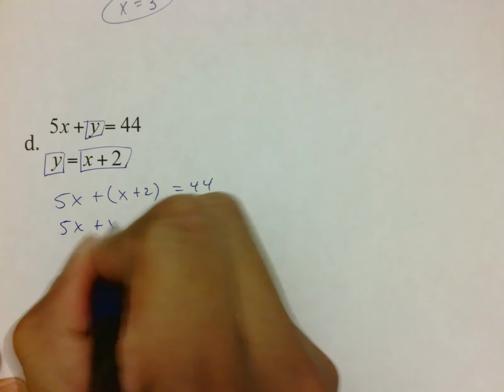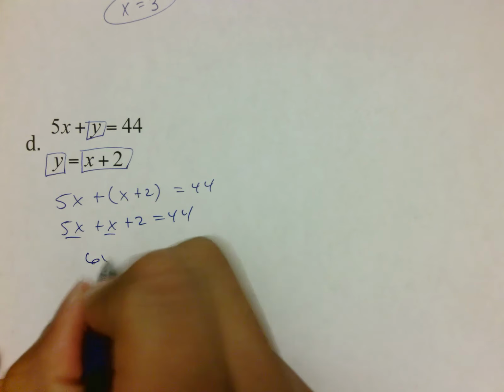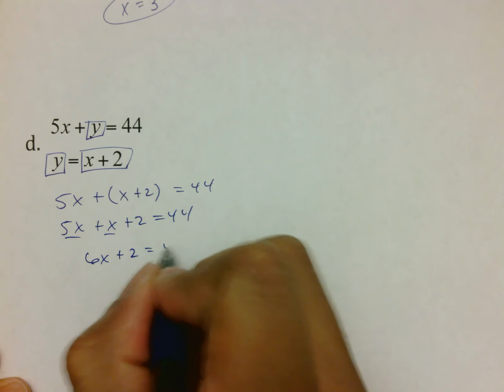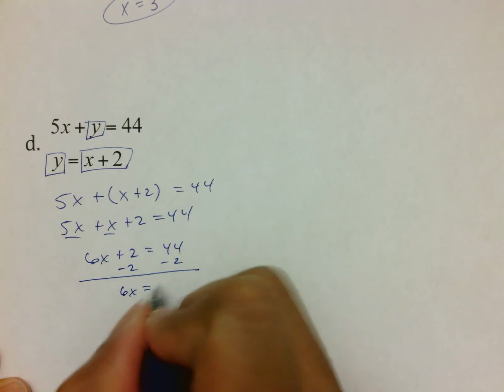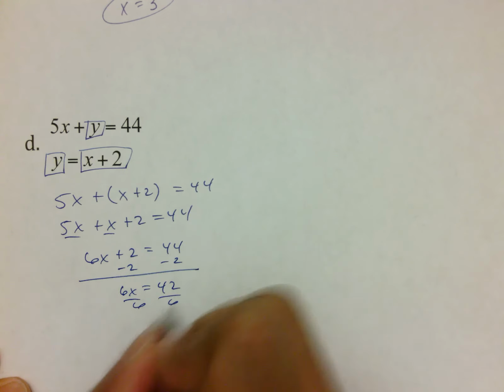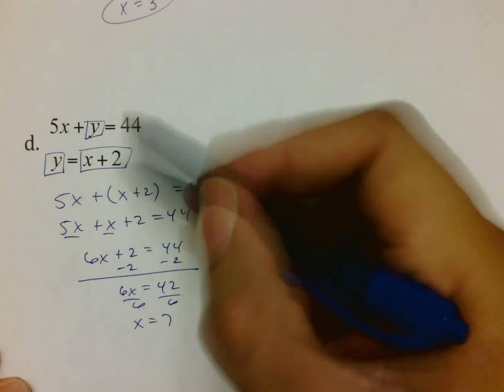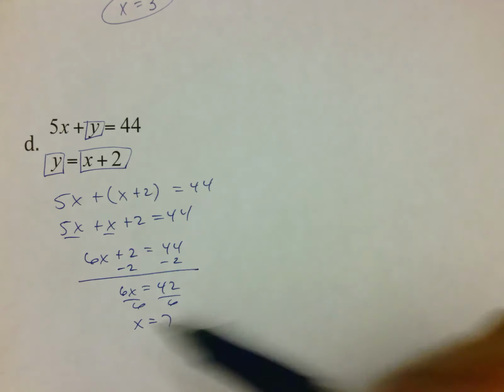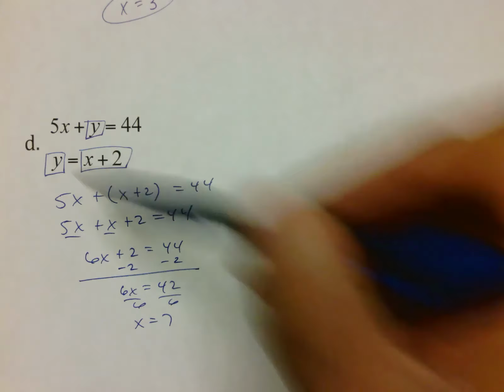Rewrite this without parentheses. Combine my like terms. Basic algebra. That's what it is. 6x then equals 42. Divide by 6. And x is 7. I then take this 7 and plug it into one of these. But again, use your common sense here. If I put the 7 up here, I've got to multiply it and do algebra, whereas here, you can honestly even do it in your head.